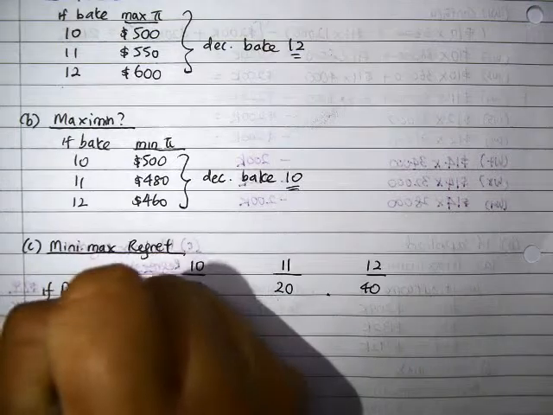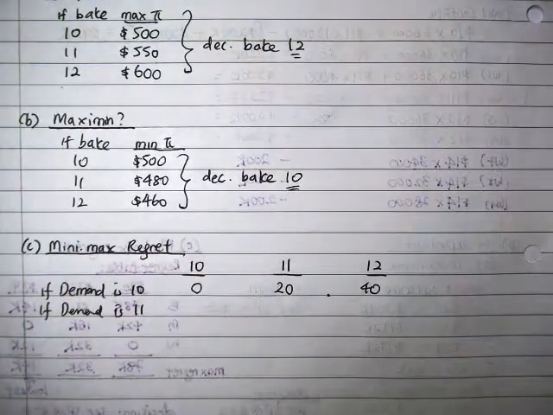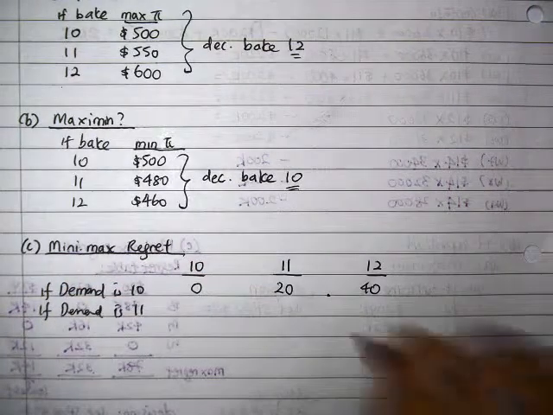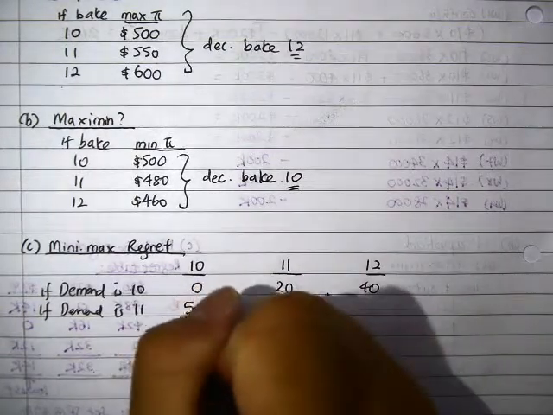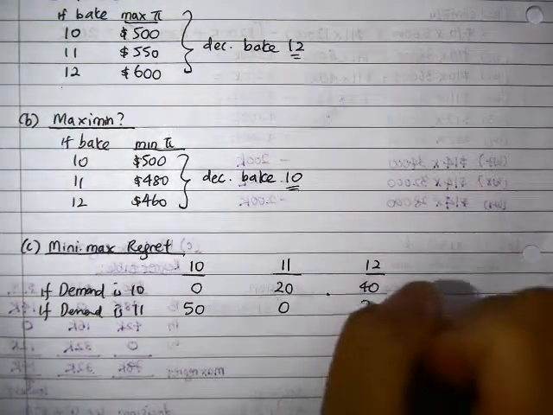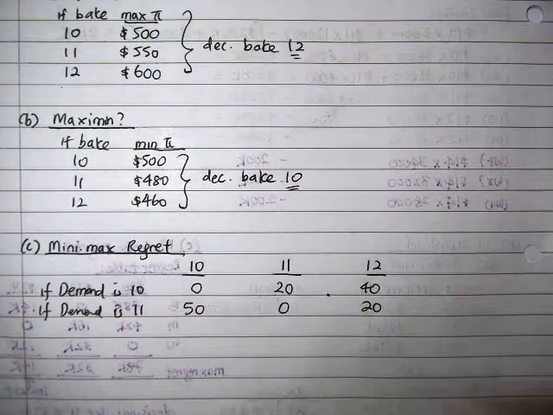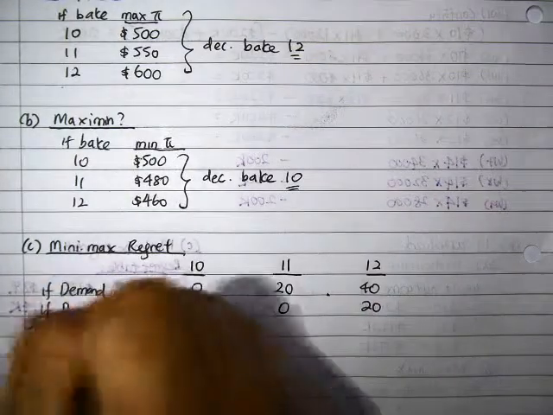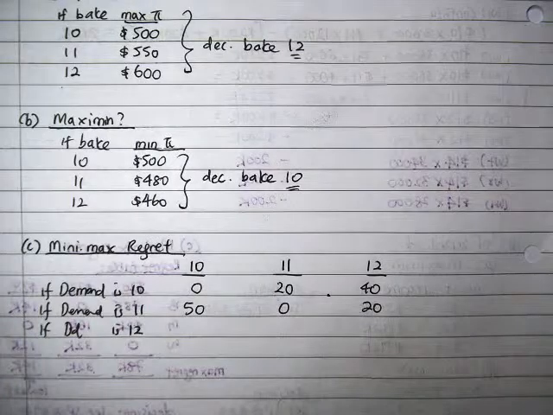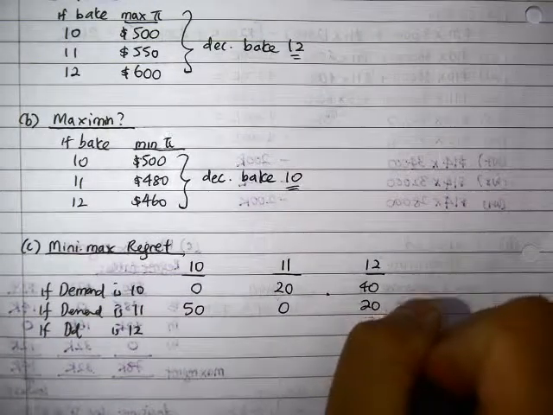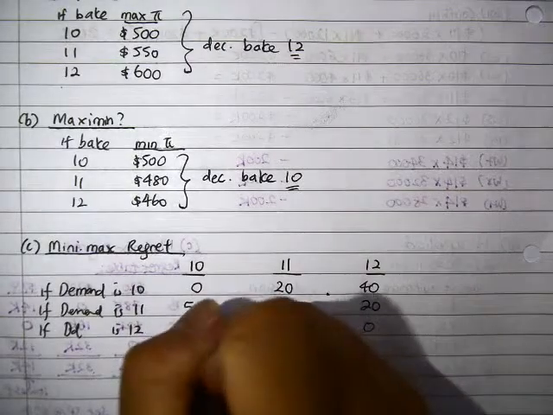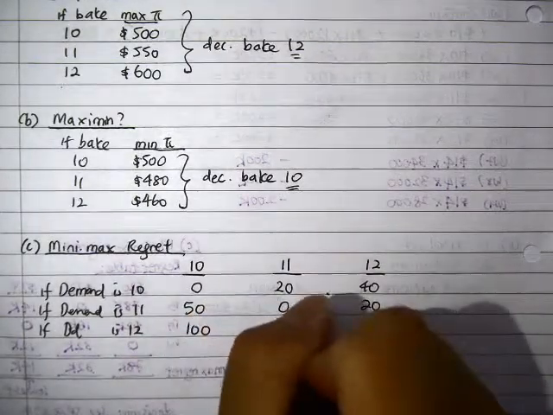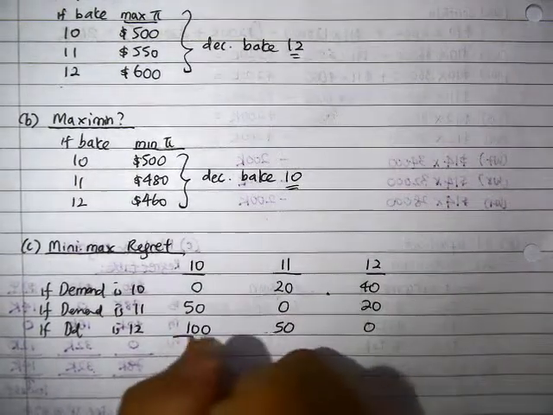Now if demand is 11, right, you have no regret if you bake 11. If you bake 10, you regret 50. You bake 12, you regret 20. If demand is 12, you get no regret if you bake 12. If you bake 10, you regret 100. 11, you regret 50.